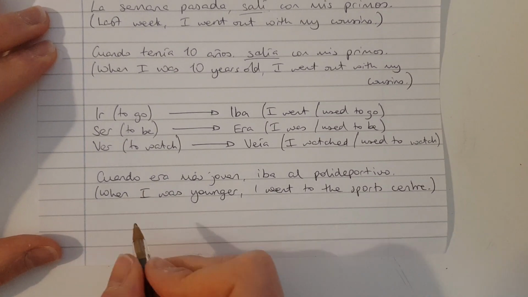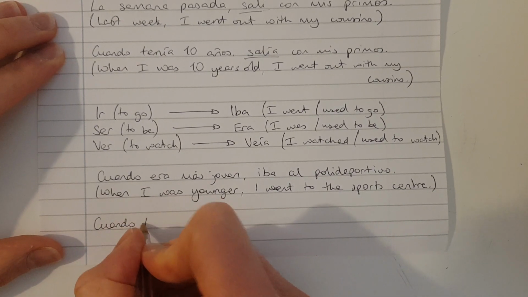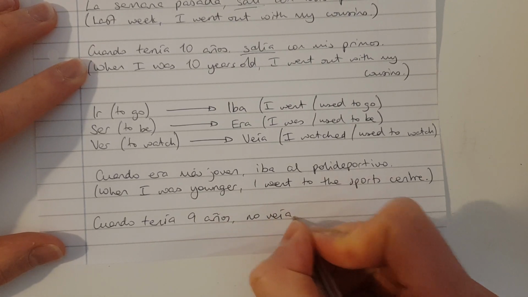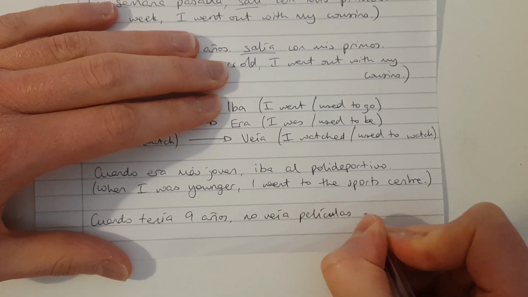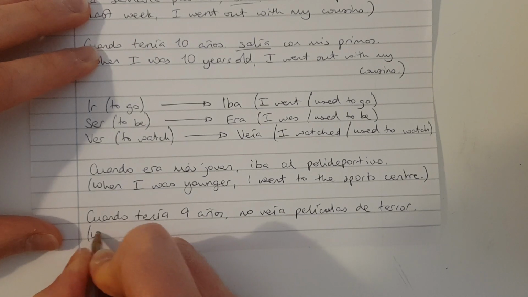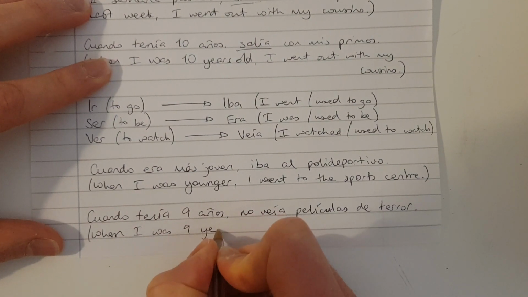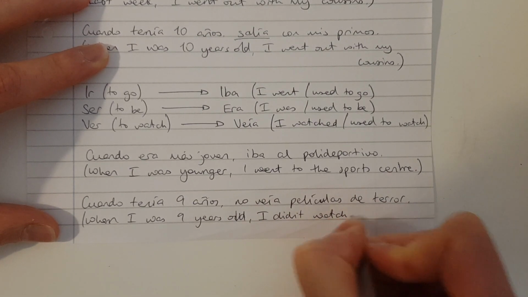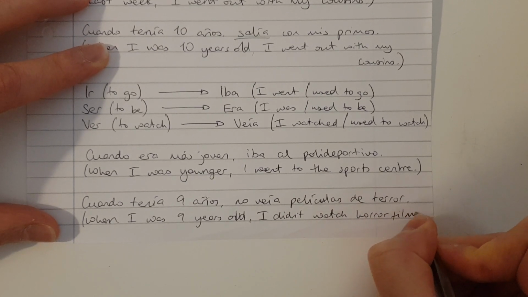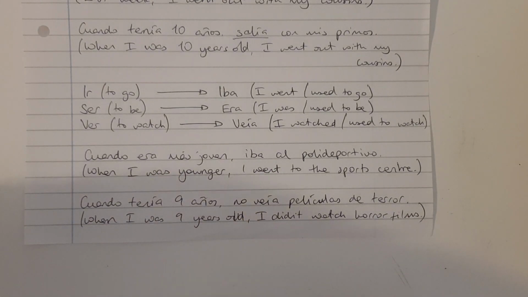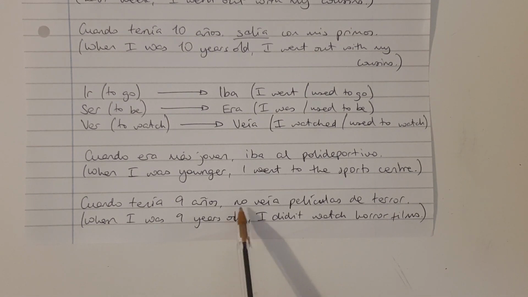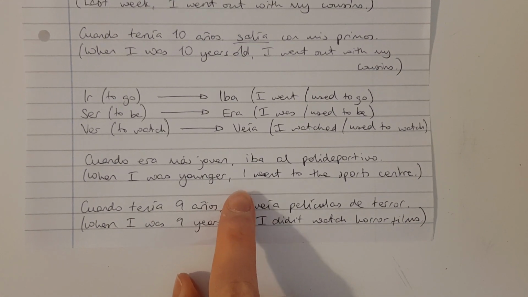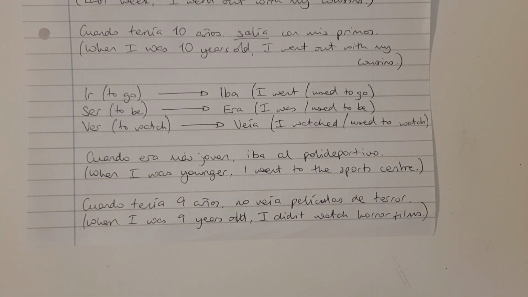We'll do one more example. Cuando tenía 9 años, no veía películas de terror. When I was 9 years old, or literally when I had 9 years, I didn't watch horror films. So that's just an example of, like with every other verb conjugation, we make sure if we're making a negative, we just put no in front of the verb. So cuando tenía 9 años no veía películas de terror could change to cuando tenía 9 años veía películas de terror, meaning I did watch, or I did used to watch horror films.